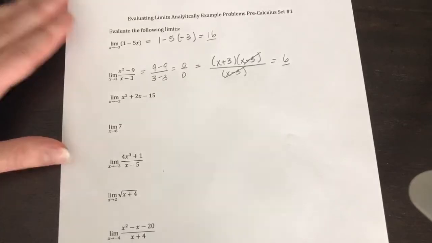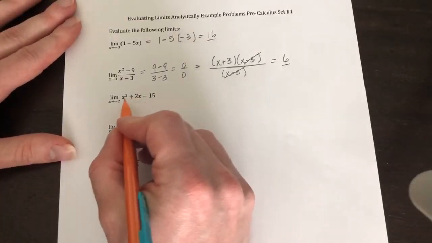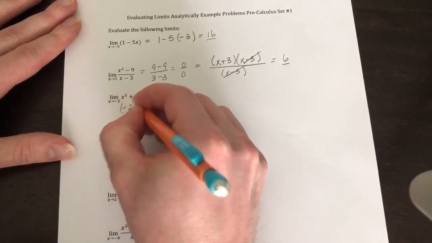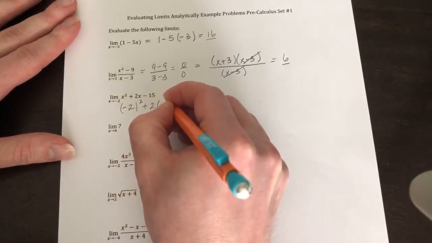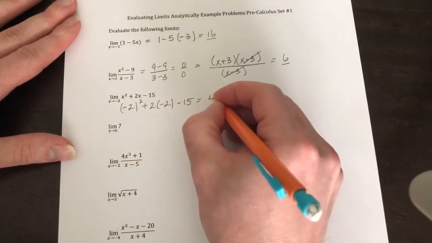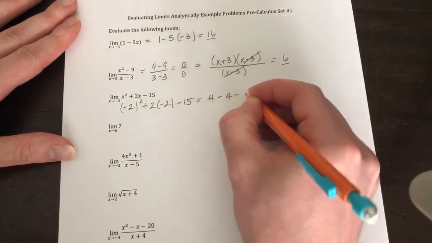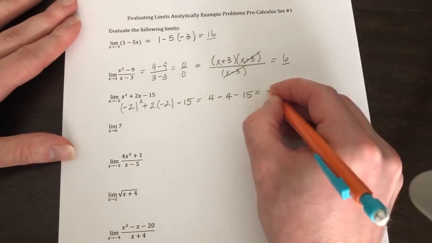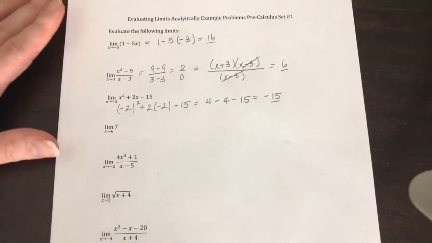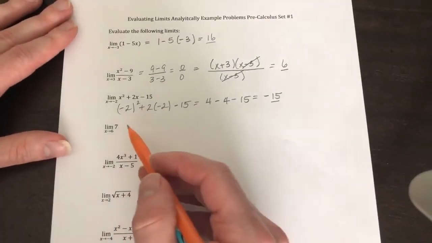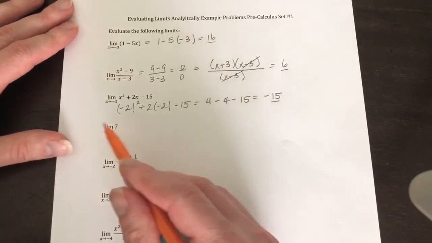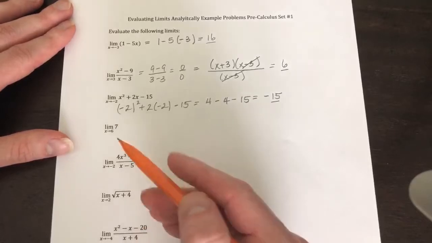Okay, next example problem. We're going to plug in a -2 everywhere there's an x. So -2 squared plus 2 times the -2 minus 15. -2 squared is 4, minus 15, which comes out to be a -15. Make sure whenever you square a negative number, it's always positive. You don't put it in the calculator, and if you do put it in the calculator, you put parentheses around it and you square it.